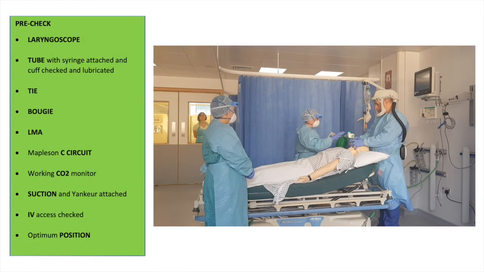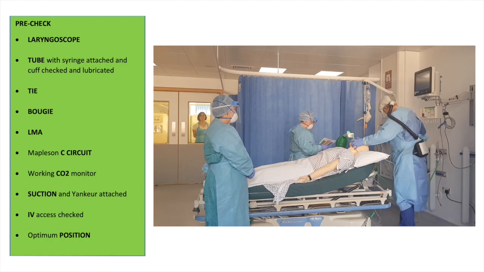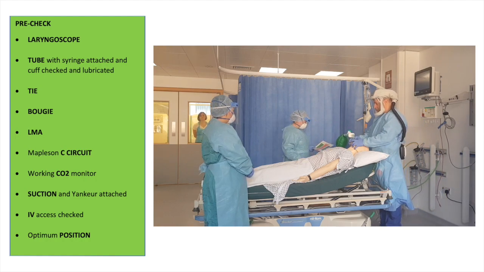We have set up as per the lock-sip, so mask, angle piece, spiral filter, capnograph, water circuit. We're connected for the monitoring. I've got a size 8 tube ready that I've checked. I've got a tie, a bougie, an LMA4, an oropharyngeal airway if it's required, suction and your section and it's on maximum, yeah? Okay, and I've confirmed the IV access is working.